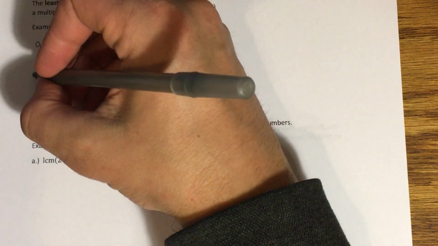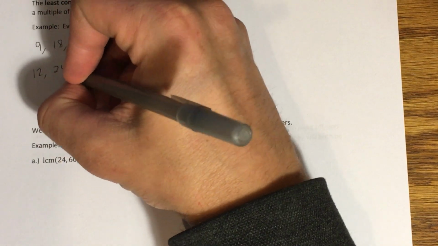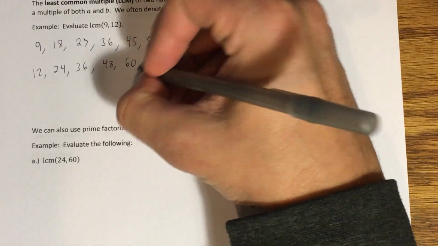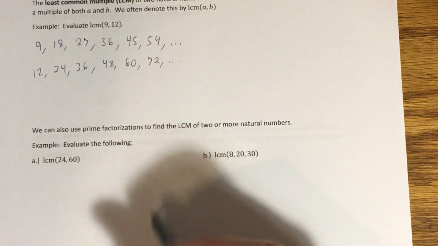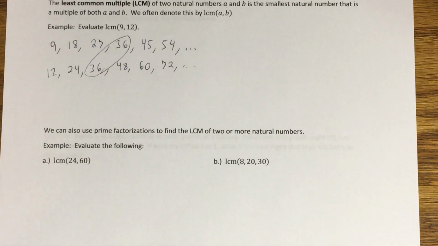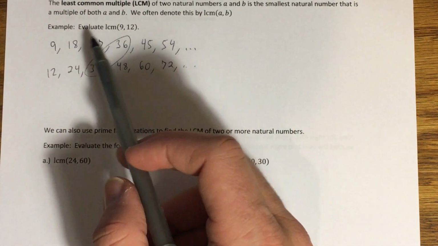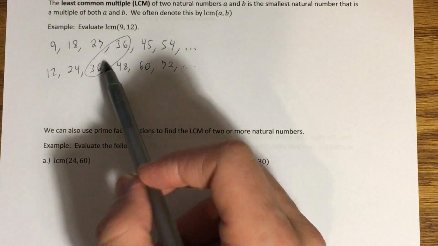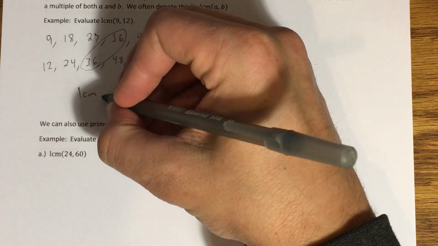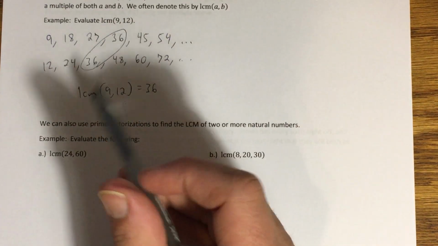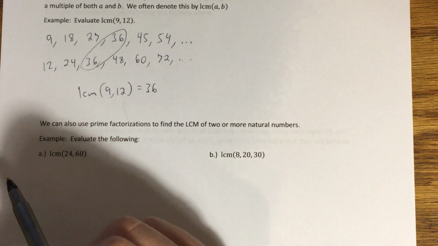What you can do is list some, and then see if you end up with something that both lists have in common, counting by 12s. 12, 24, 36, 48, 60, 72, ... Notice that both lists of numbers have a 36 in common. And that is also the smallest number that both of these lists of numbers have in common. That is going to be my LCM. LCM of 9 and 12 is equal to 36, because it's the smallest multiple of both 9 and 12 simultaneously.